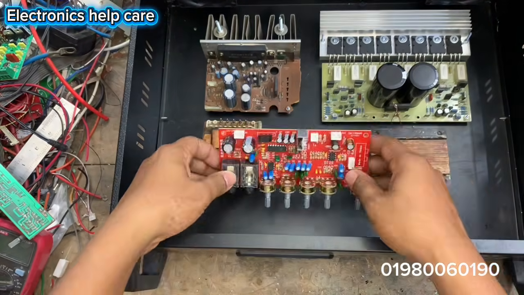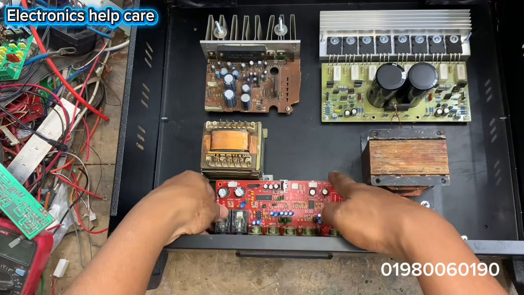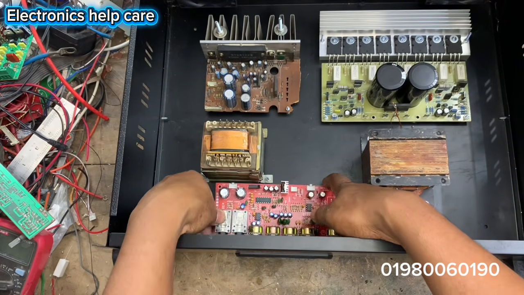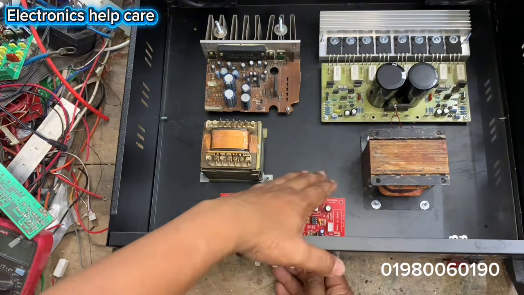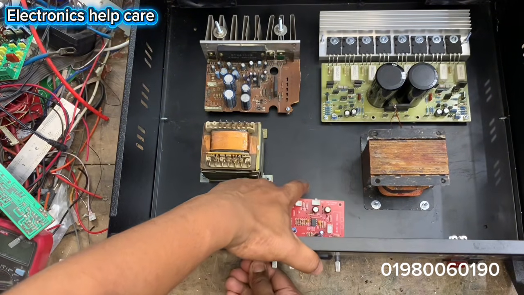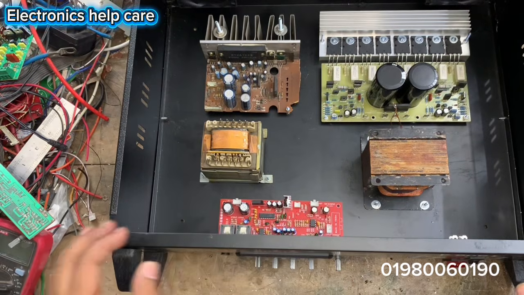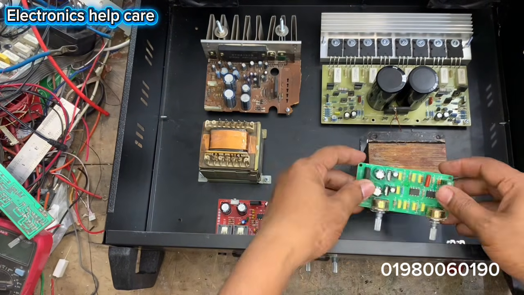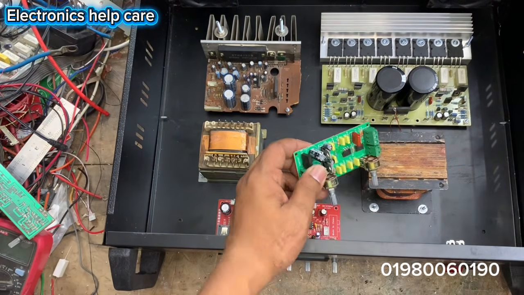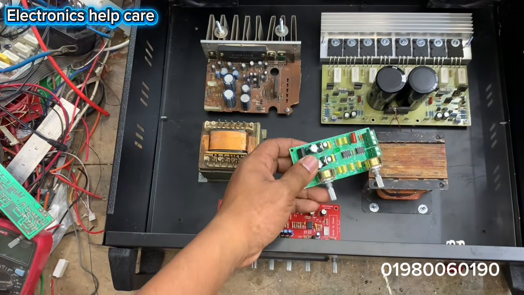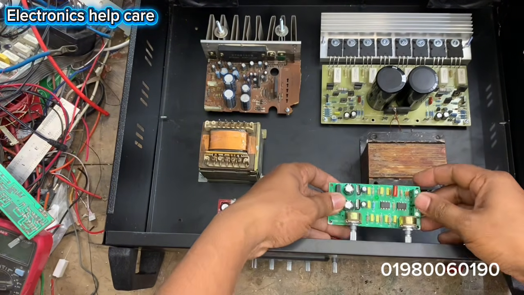Now I am going to use this bass tone circuit for the surround amplifier. This bass tone circuit comes with microphone and echo. This one is the low pass filter for the subwoofer. I am going to fix it here.